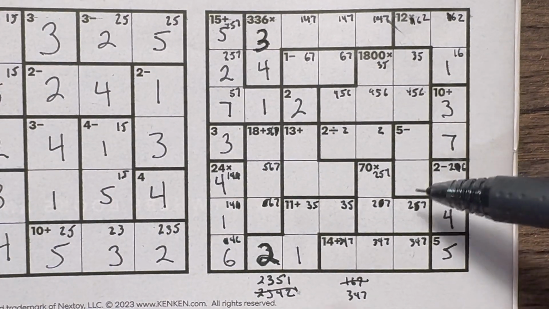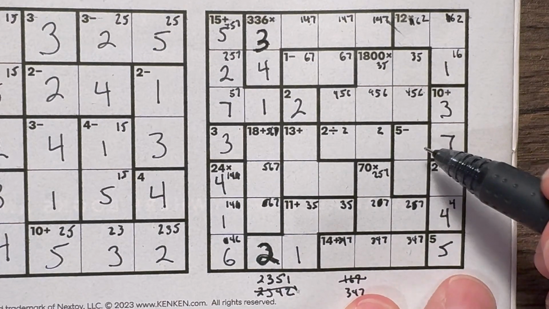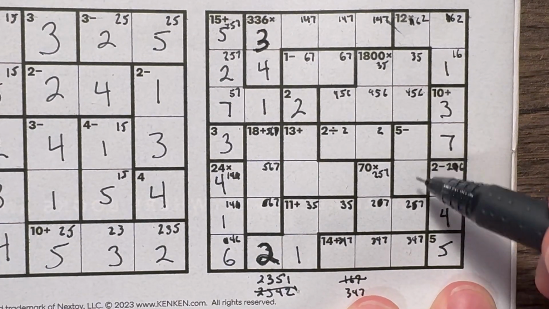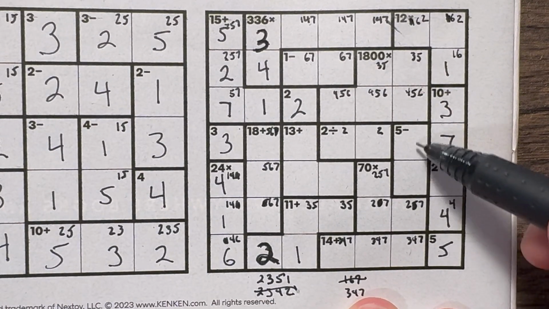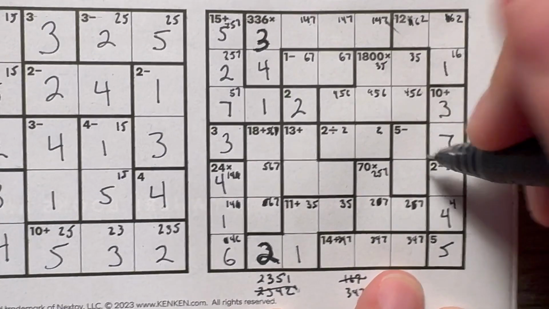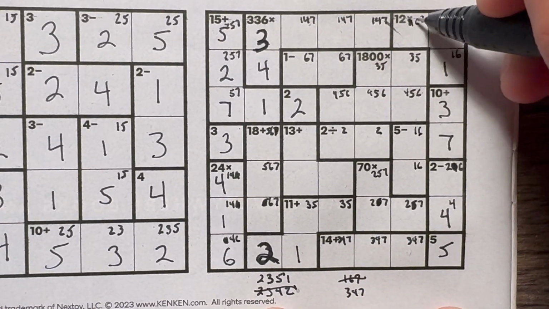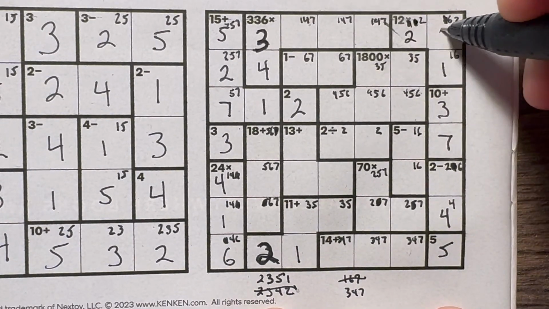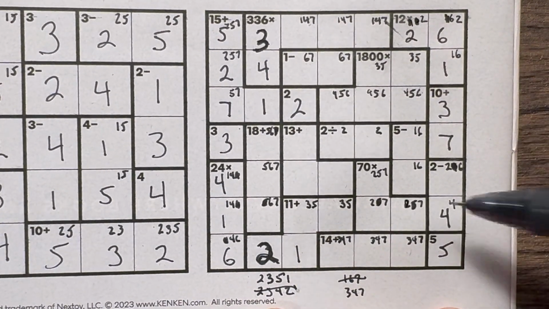Here's something I should have seen earlier. This, it can't be 7. There's only 2 options, 1, 6, and 7, 2. But with the 7 here and the 2 here, I can't put the 7 or the 2 in this square. So this is 1, 6. Let's see what that does for us. So that's not a 6 here. This is a 2. That's a 6. And that's not a 2.